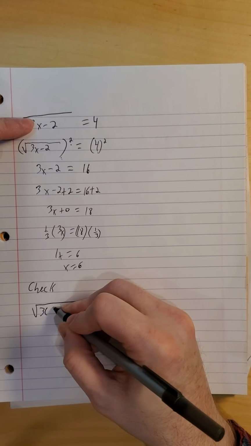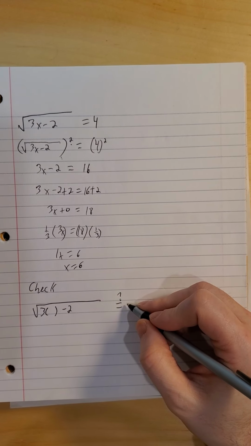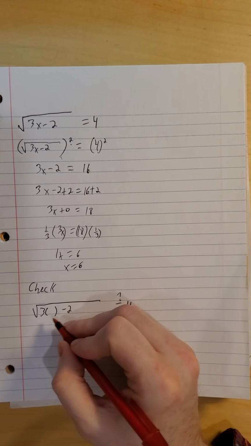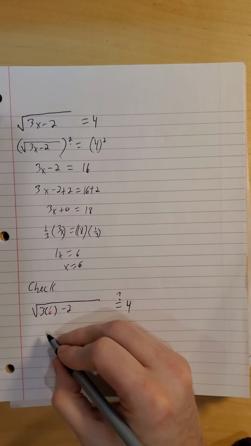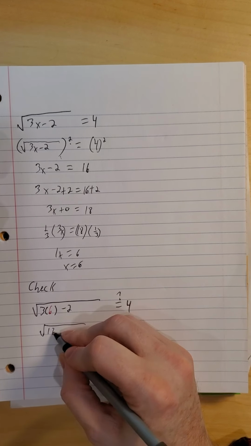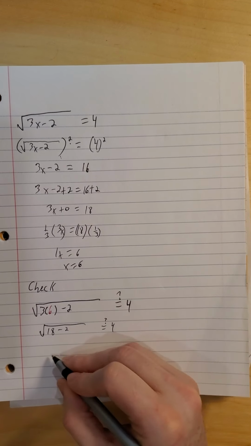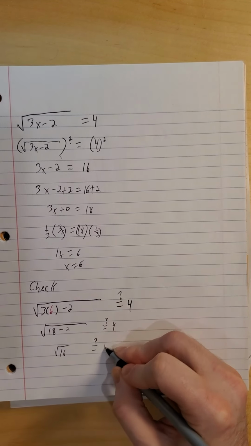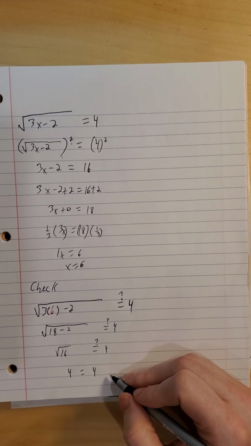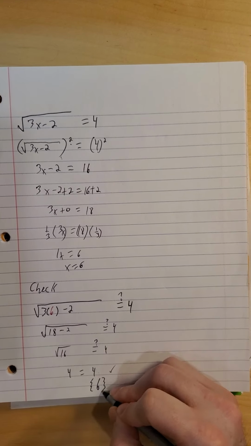So we copy everything from the original, nowhere else. Always the original, no other steps after the problem that was given to you. So the number we're trying out is 6, and we want to see if this works out. So a couple operations inside of the grouping symbols, so we'll take care of those first. Multiplication before subtraction, of course. And we're possibly equal to 4, square root of 16, possibly equal to 4. 4 equals 4. So you're not done until you have the same number on both sides. This one is true, so we get to keep the 6.